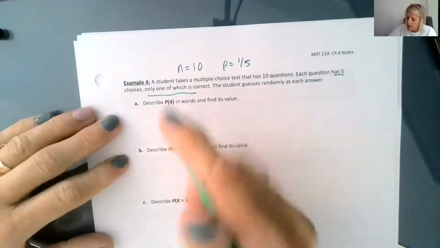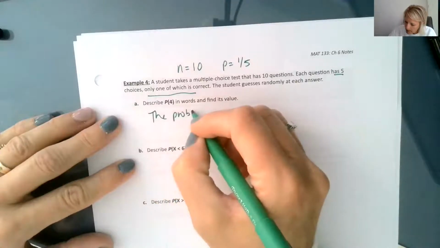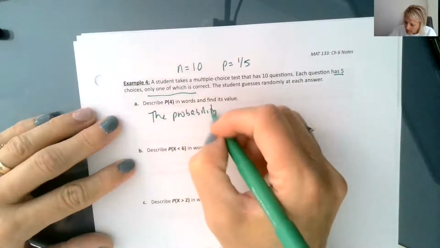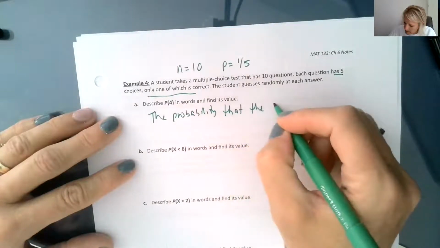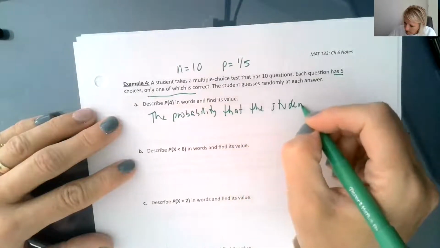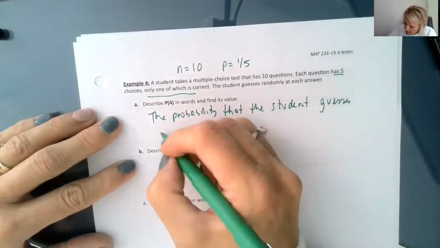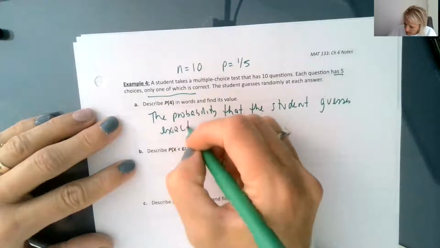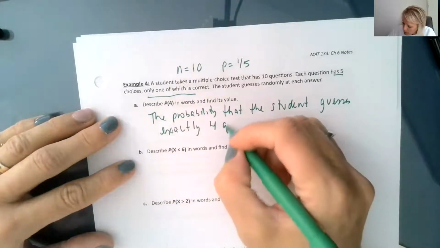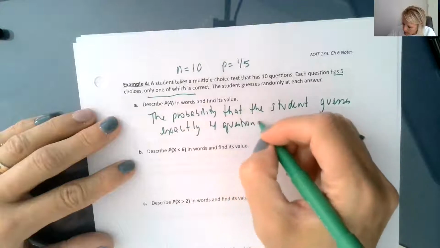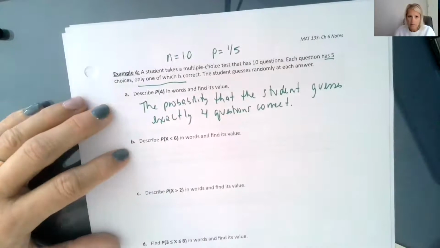So this right here is the probability that the student guesses exactly 4 questions correct.